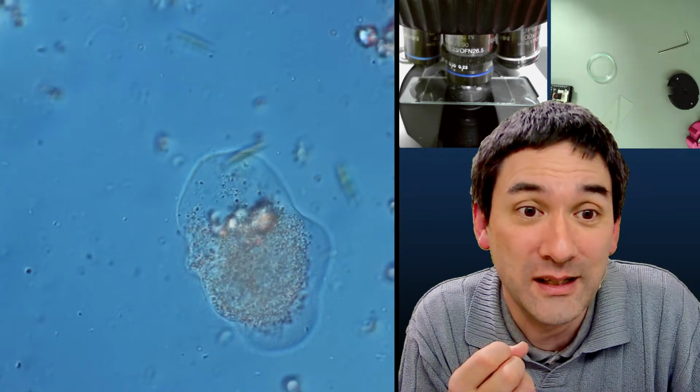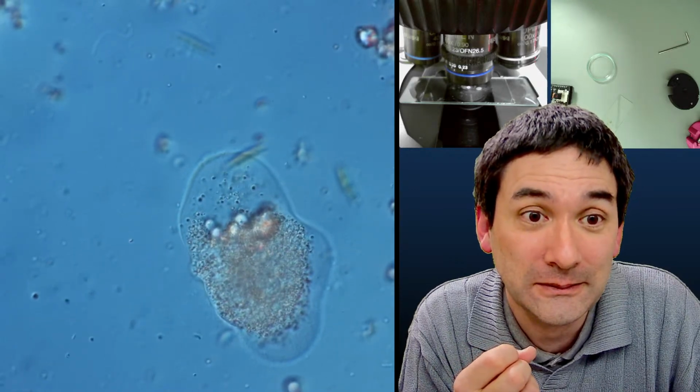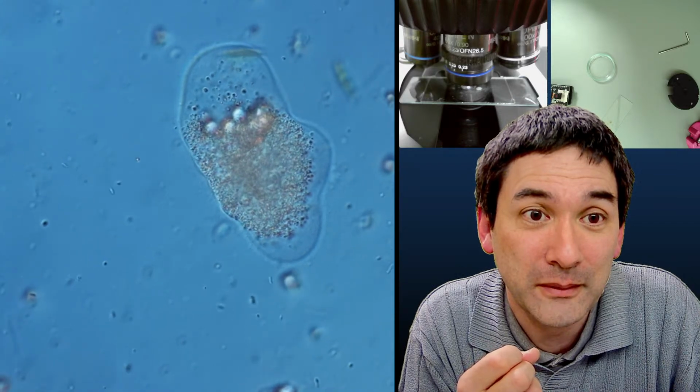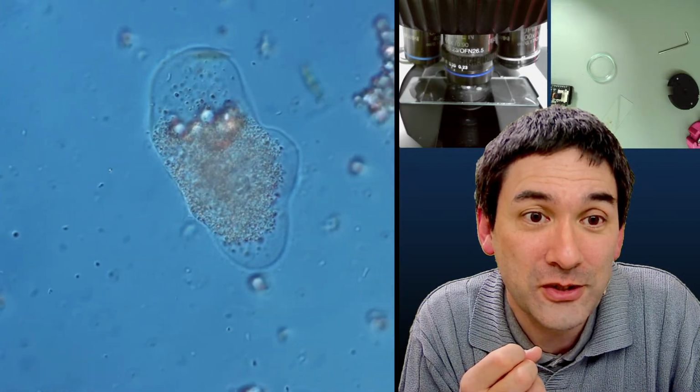Look, I think this is an amoeba. Look, this was an amoeba. Now it's starting to move a little bit.